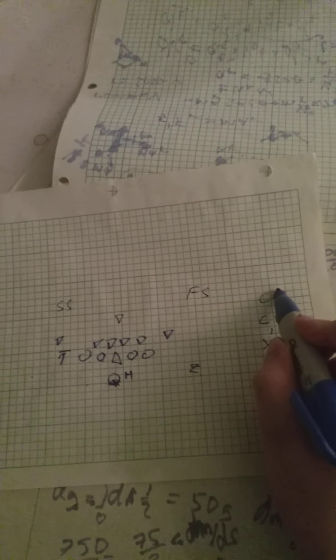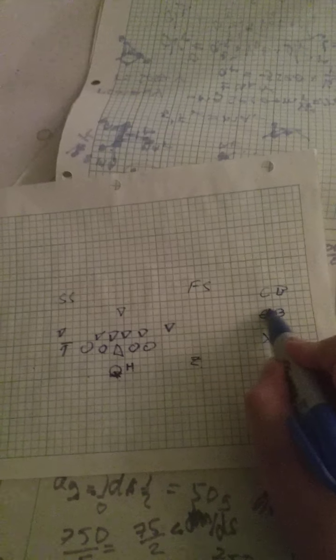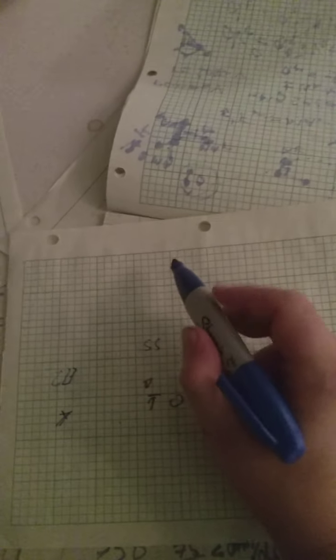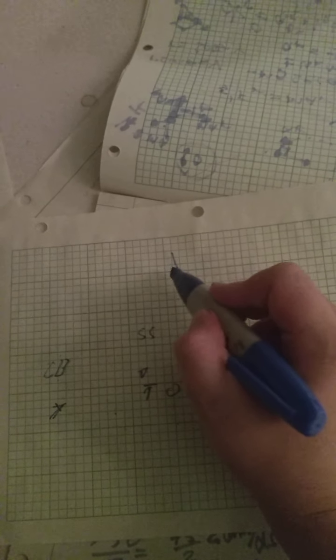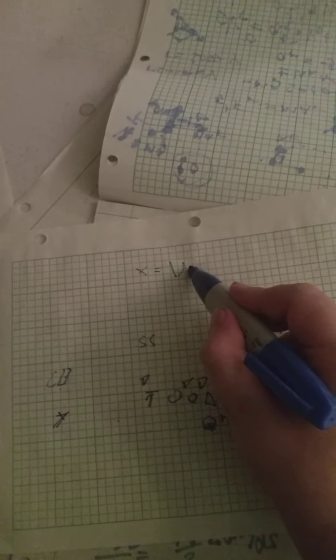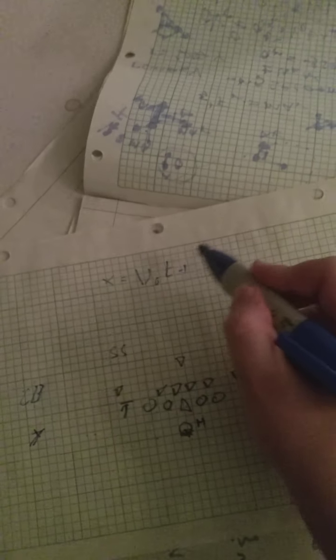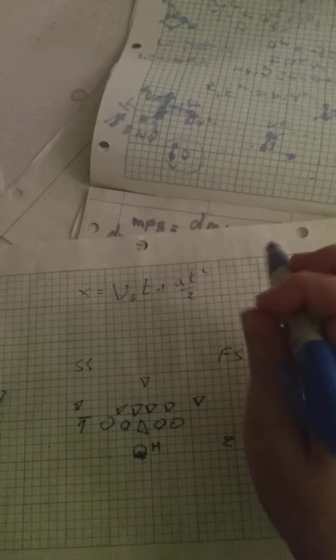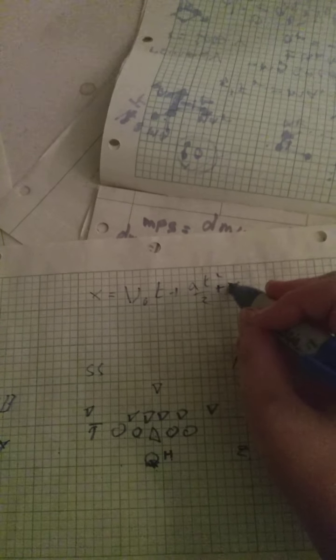let's imagine a scenario where this cornerback, for some reason, steps back to here. So he's going to go back to here. So what we had previously is x equals v0t plus at squared over 2 plus x initial.